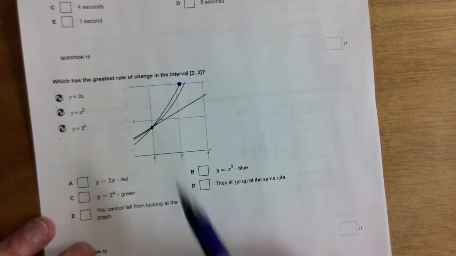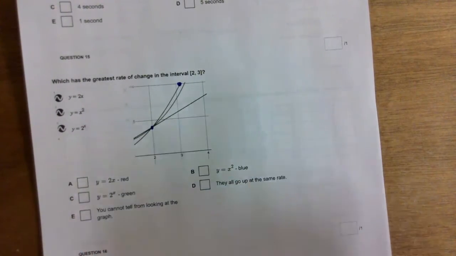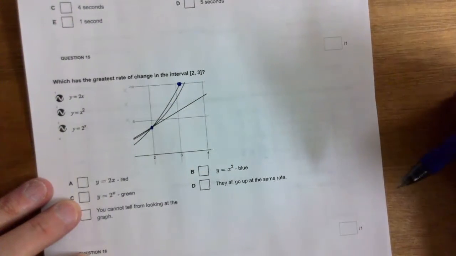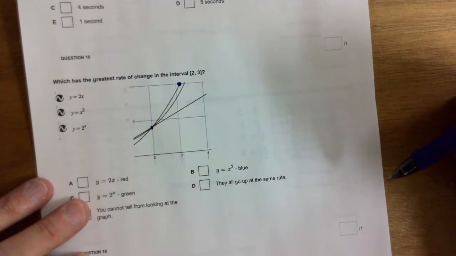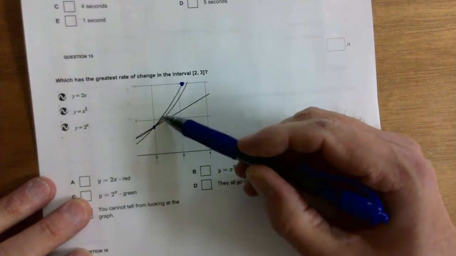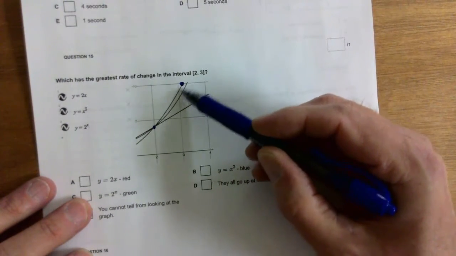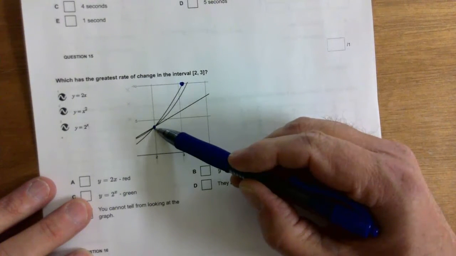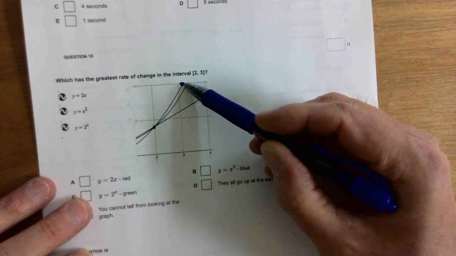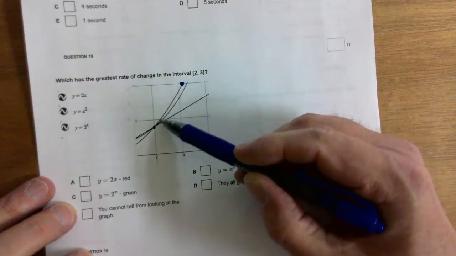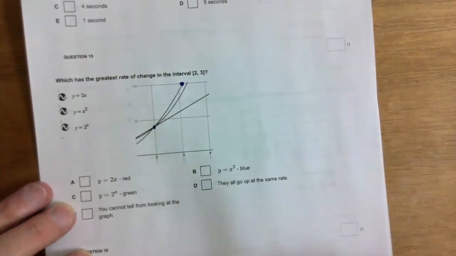All right, number 15. Which has the greatest rate of change? Again, this is black and white, so I can't see what color it is, but on the screen you should be able to see it when you do the test. It's the one that goes up the most. This one right here, the one that goes up the most. They all start at the same place. Which one goes up the most? All right? So just mark that one.